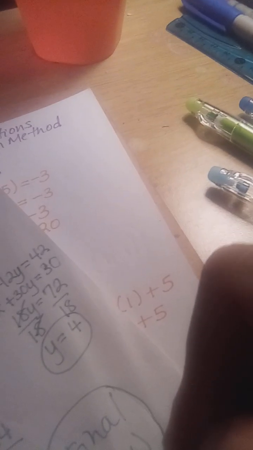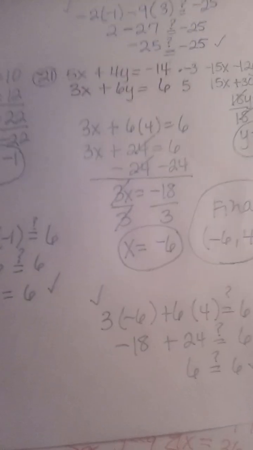It doesn't look right. It's okay. Sorry, folks. All right. Any questions on number 21?